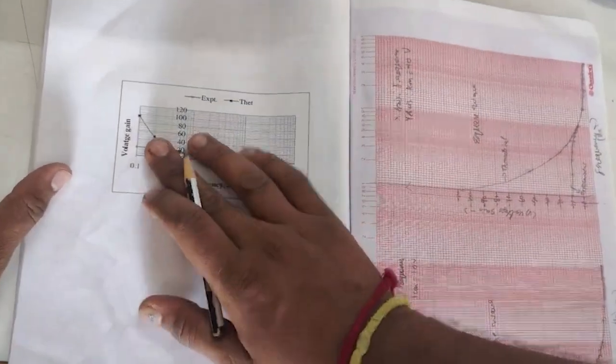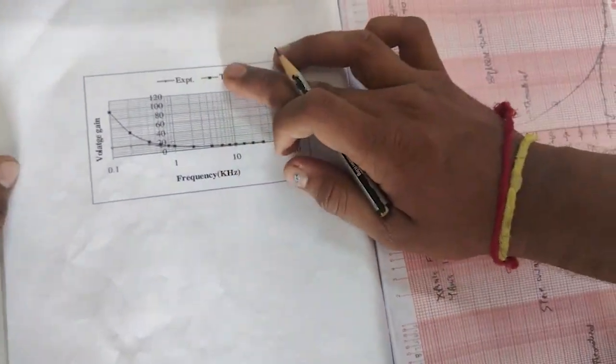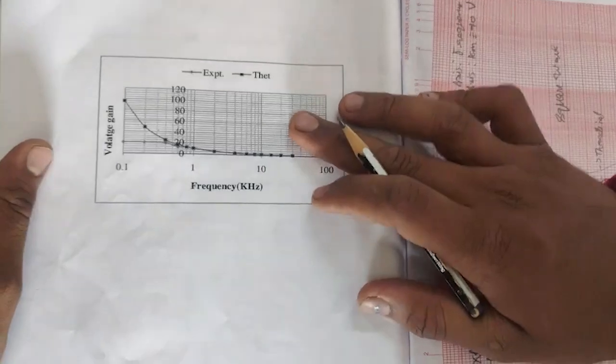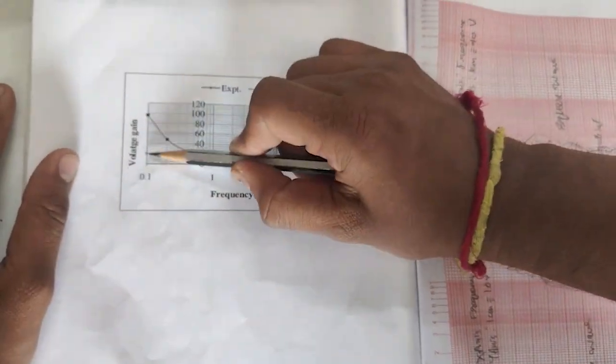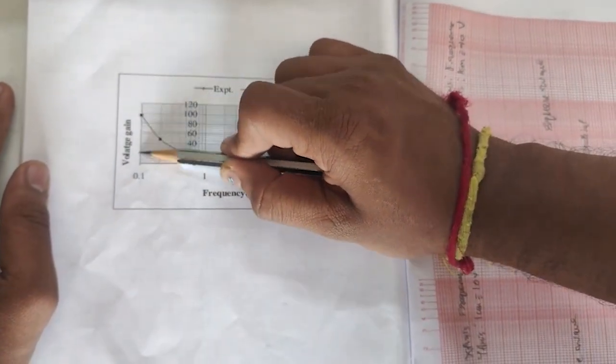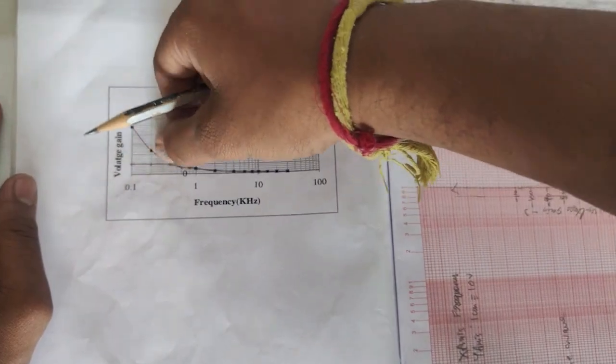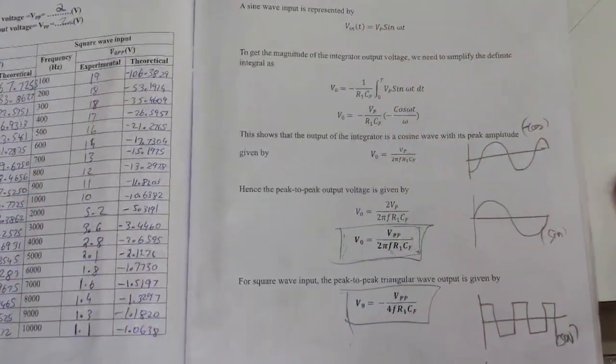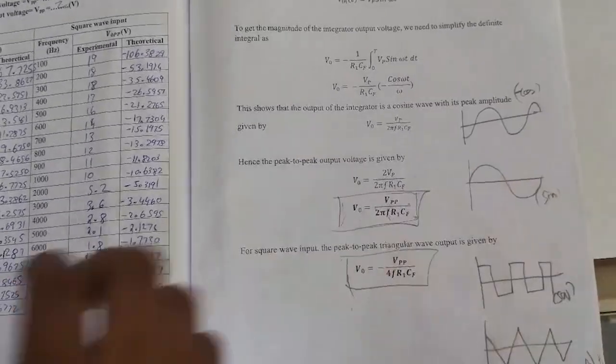We are going to plot the experimental value and the theoretical value of the experiment. I'll explain how to get these, but just keep in mind that for the first few values you will have some kind of deviation, but eventually it will all line up to some value. So now we are going to look at how to take the theoretical value.